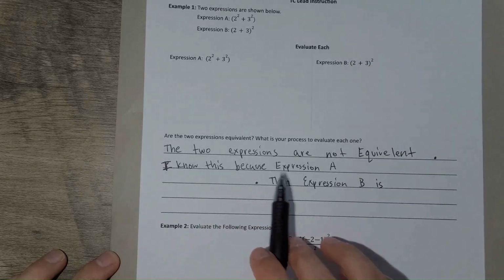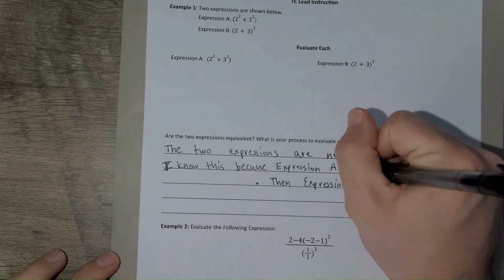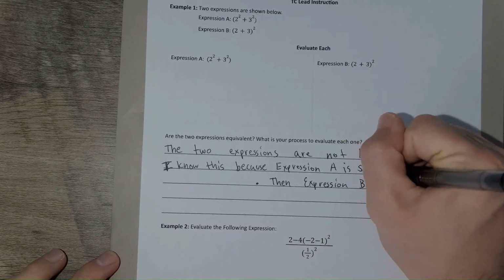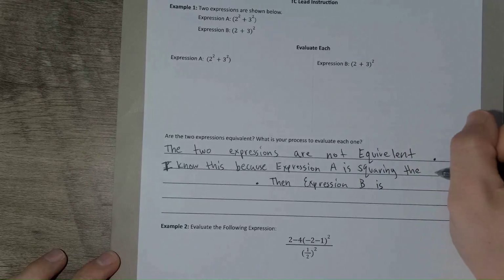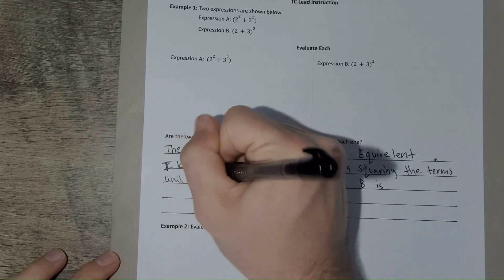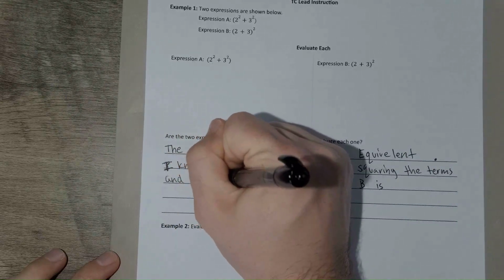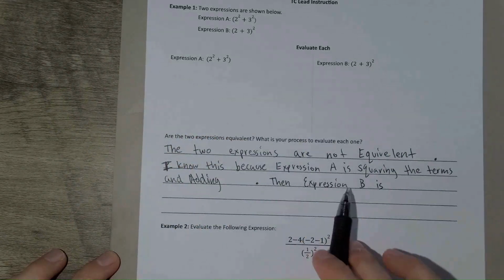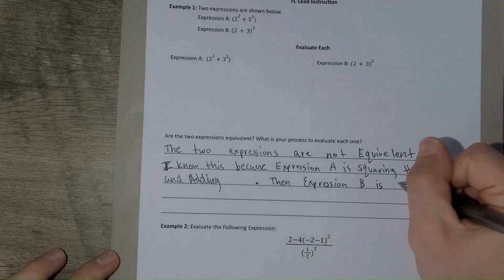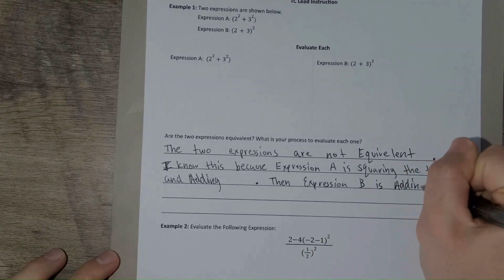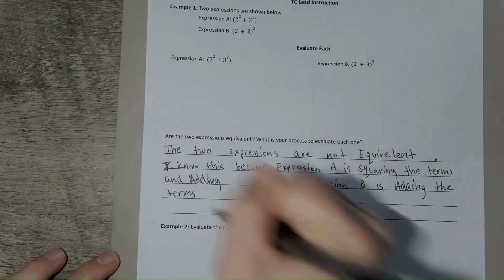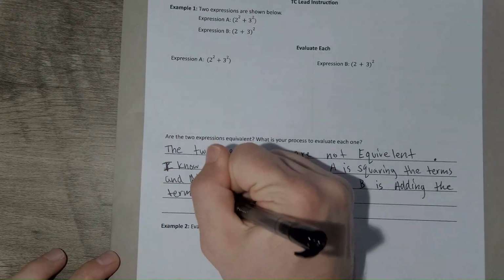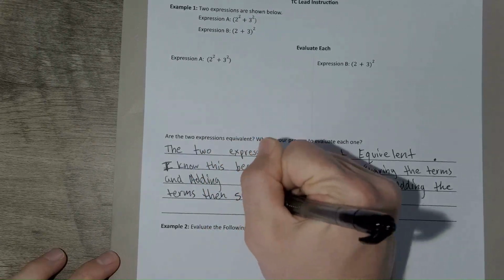I know this because expression A is squaring the numbers, or I should say the terms, and then adding. Then expression B is adding the terms, then squaring.